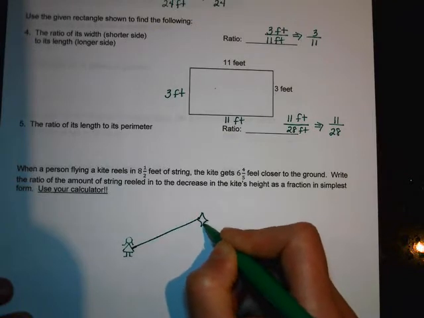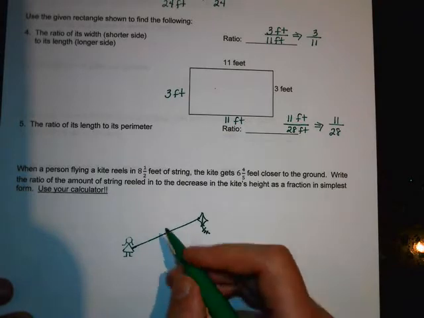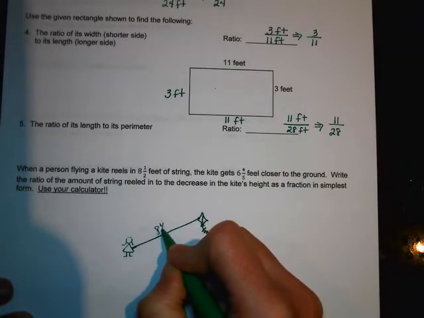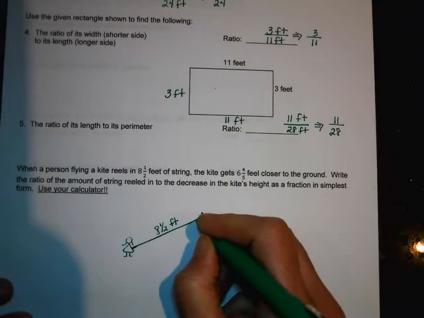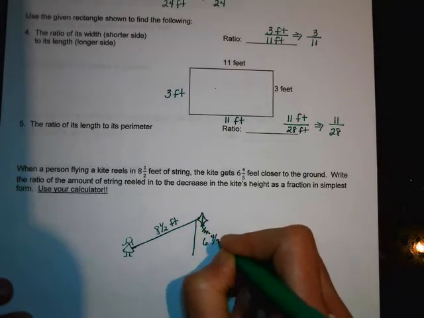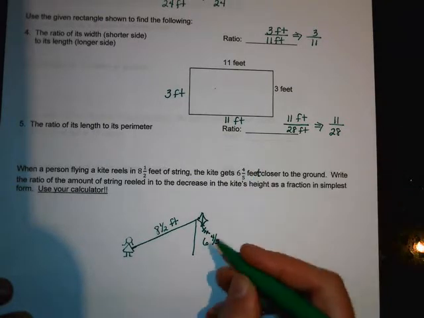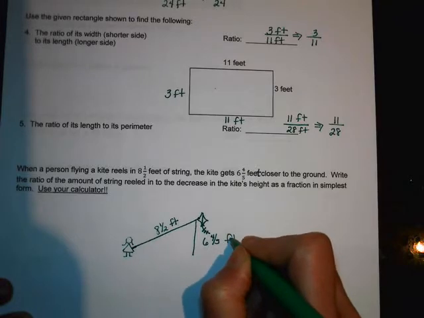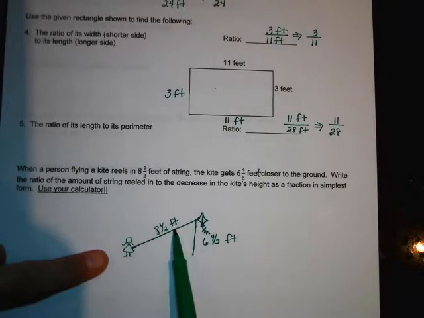Okay, you ready? So the kite string is 8 1/2 feet. And right now it is 6 4/5 feet close to the ground. So doesn't it make sense that as you reel the kite in, it's going to get closer to the ground, right? As you reel the kite towards you, it gets closer to the ground. Okay, does that make sense?